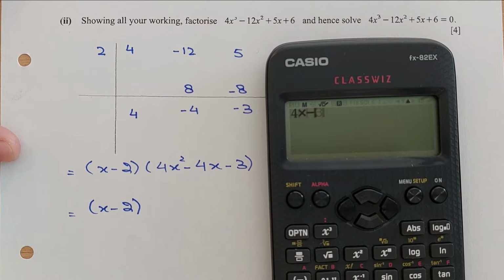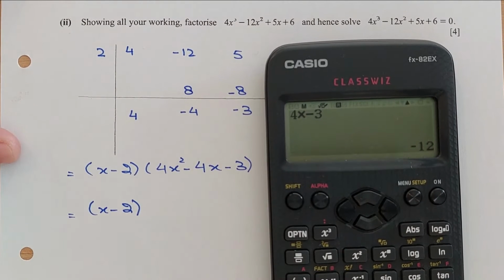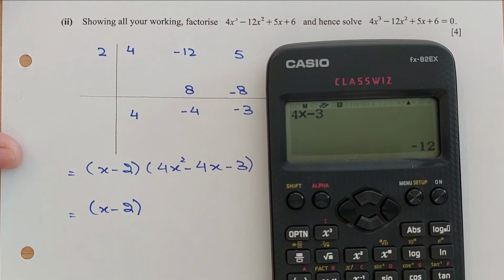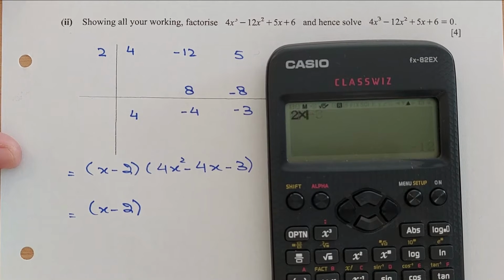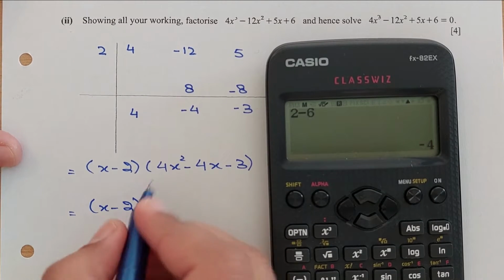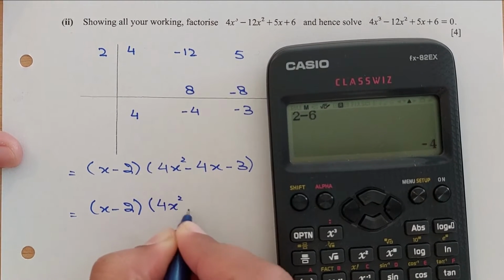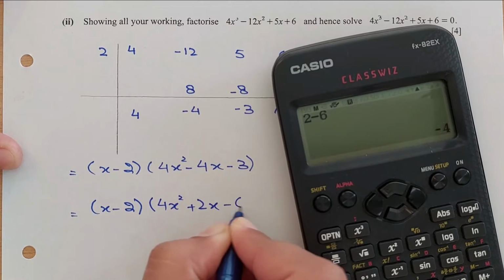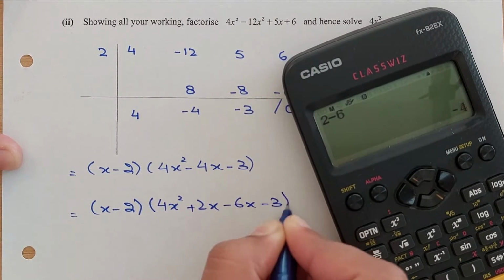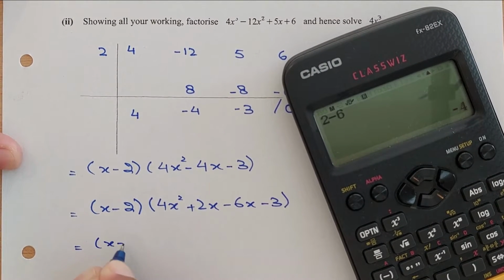So 4 times minus 3 is negative 12. Now we have to factorize 12. I can say 2 times 6, and 2 minus 6 is minus 4. Yes, 4x square plus 2x minus 6x minus 3. So here we have x minus 2.